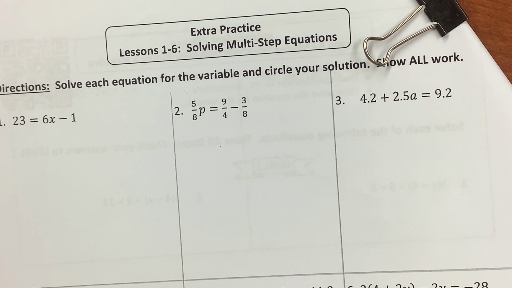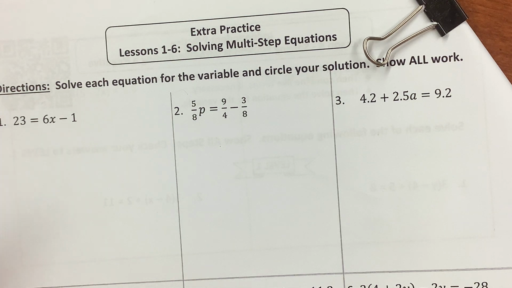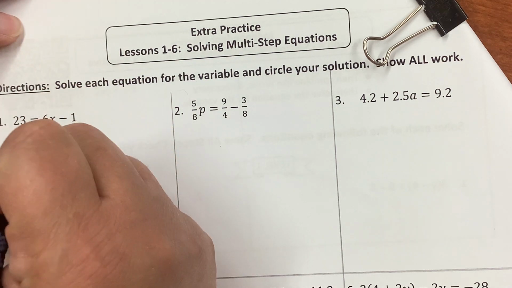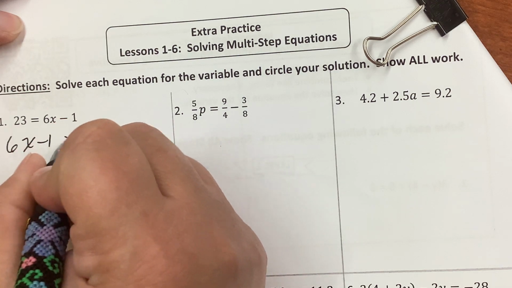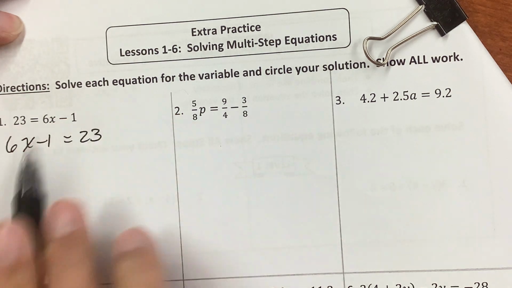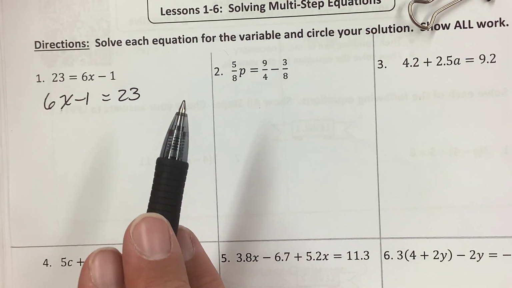First thing, let's take a look at this first problem. It has something you know I hate. Meh. I don't like it when the x is on the right side. So I'm going to actually rewrite this problem, and I'm going to write it as 6x minus 1 equals 23. The equal sign is like a balance. Both sides have to be the same.